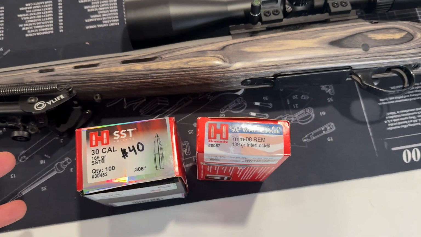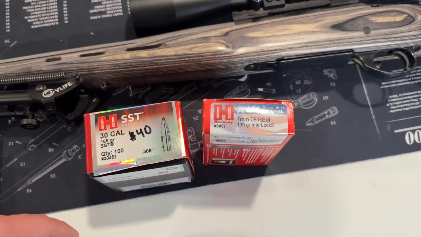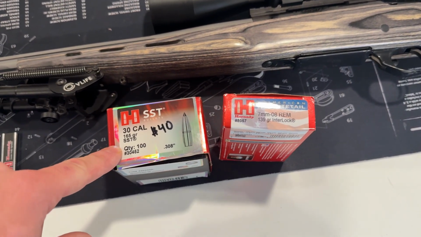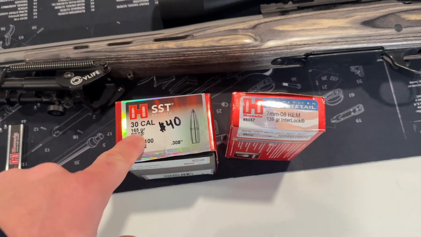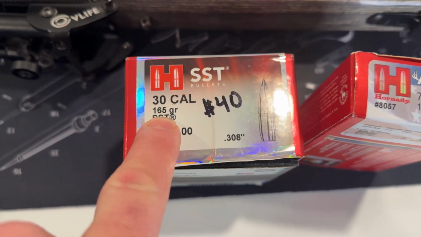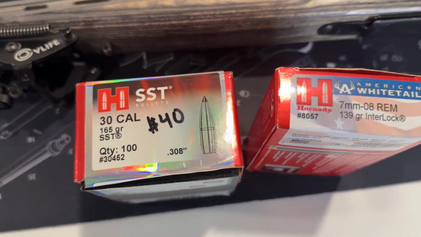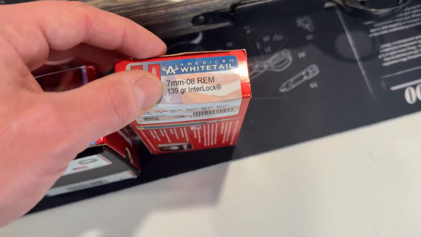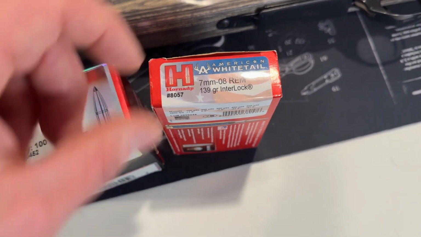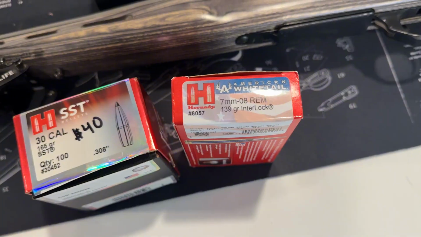Okay, the first thing that we're going to do is figure out the grain weight. For hand loaders, when you buy your box of bullets, you're looking for a specific grain weight. In this case, for a 30 cal for the 300 WSM, it's going to be the 165 grain SSTs. If you're buying box ammunition, it's 139 or whatever the weight is on the box of ammunition you buy.